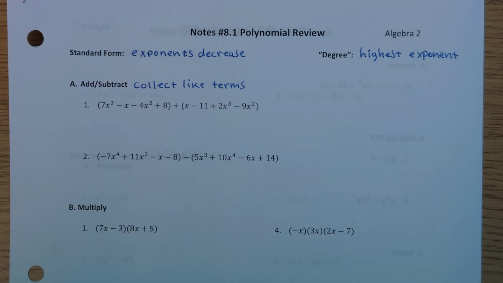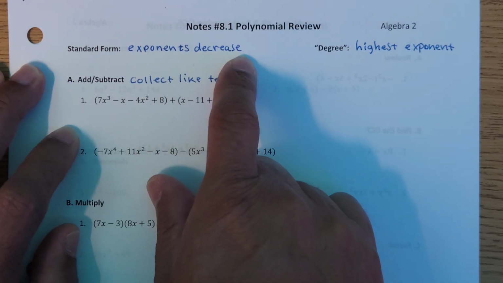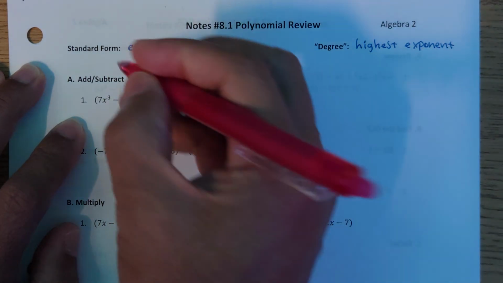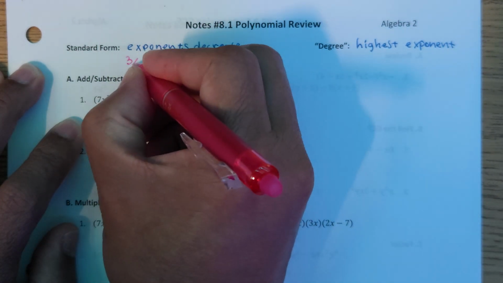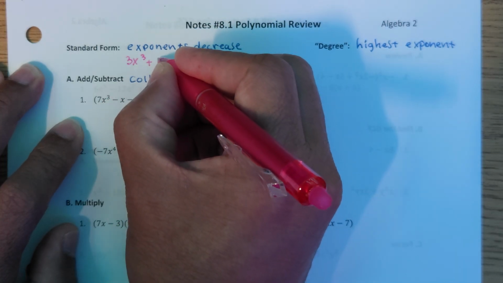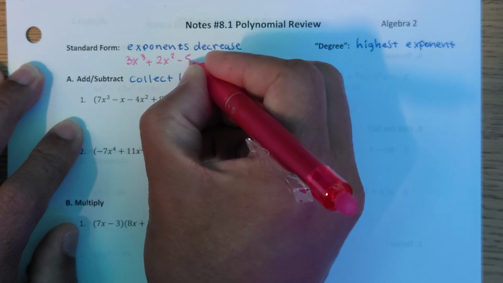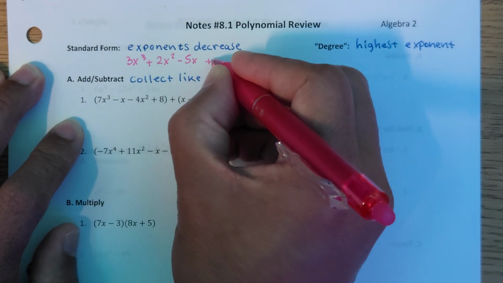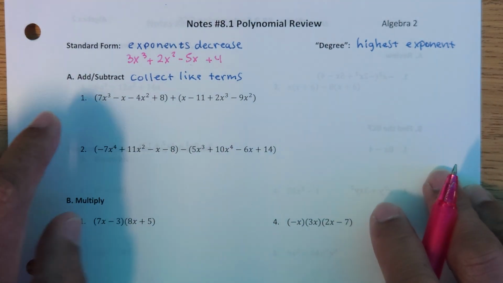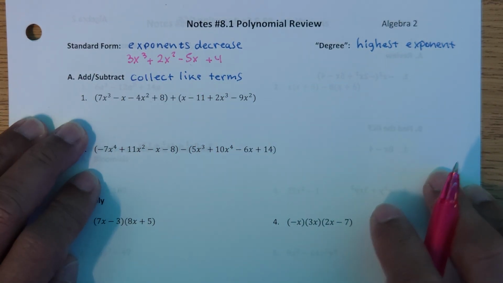Alright, so in this lesson you will review polynomials. For standard form polynomials, you'll see the exponents go in decreasing order. Say, for example, if we have 3x to the third power, and then next will be the second power, plus let's say 2x to the second, and minus 5x to the first, and then the constant, which is 4. That's just one example. The point is they go in descending order. So the exponents decrease.